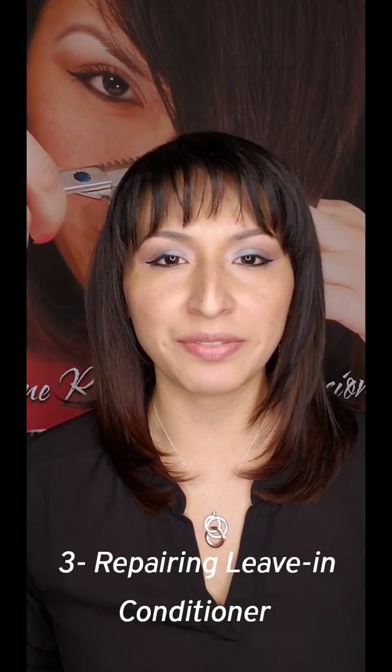Number 3, we want to finish everything off with a repairing leave-in conditioner. We want to continue to moisturize and hydrate and lock everything in as much as possible. Again, remember, when we have chemically altered the hair, we have opened and exposed all of that cuticle, and it's very difficult if it has been over-processed to really completely seal everything back. So we want to repair as much as possible with a repairing leave-in conditioner.